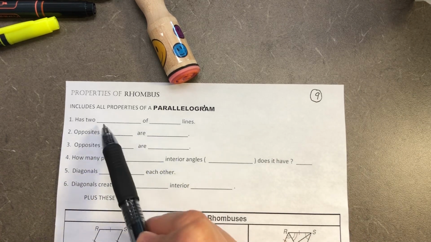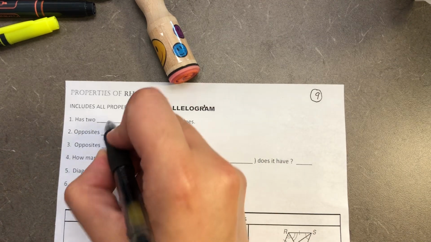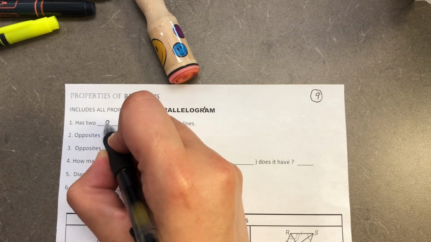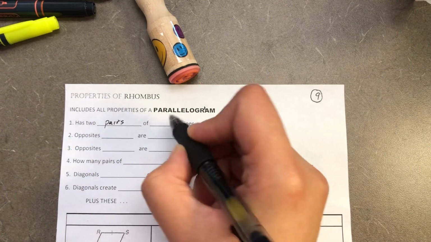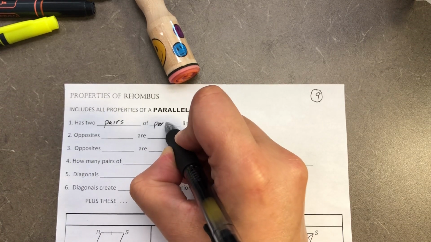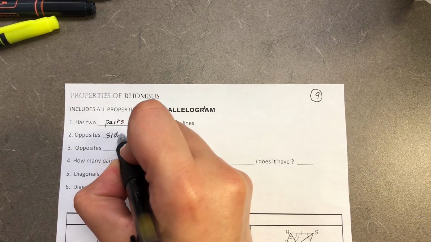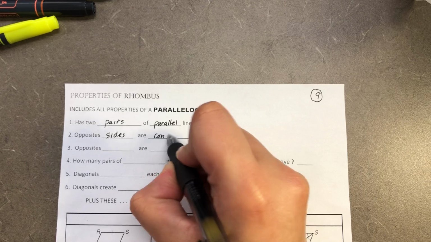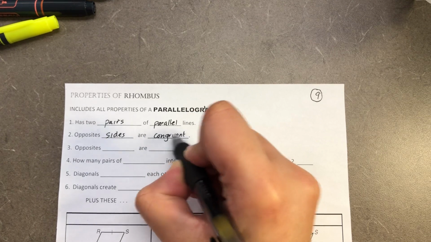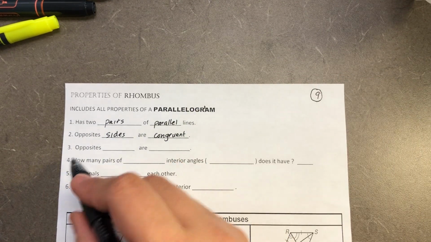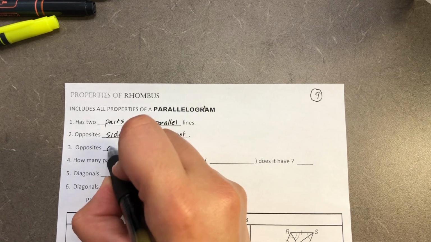A parallelogram has 2 pairs of parallel lines. It also has opposite sides that are congruent. Number 3, opposite angles are congruent.